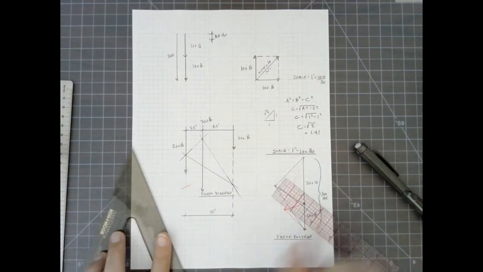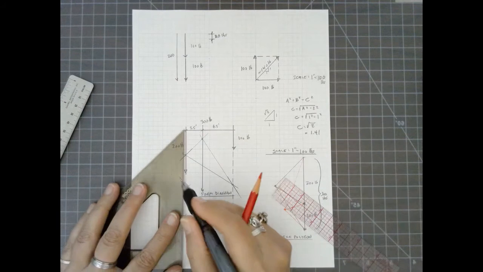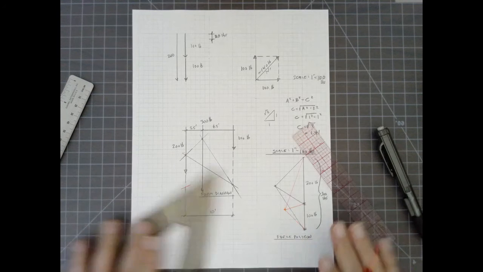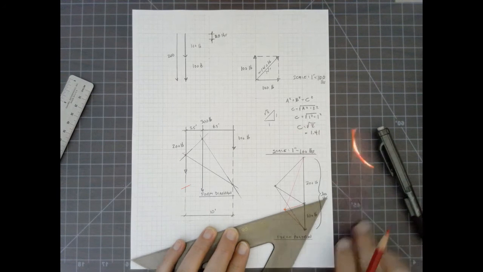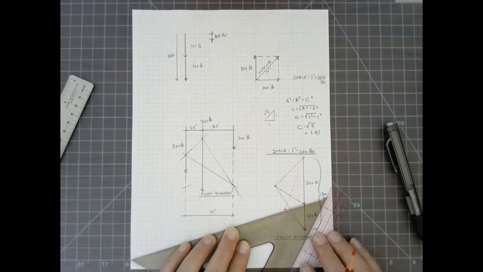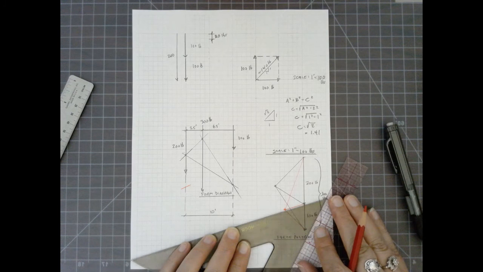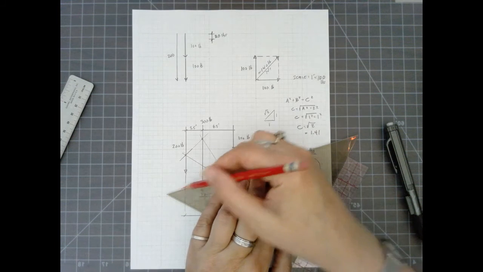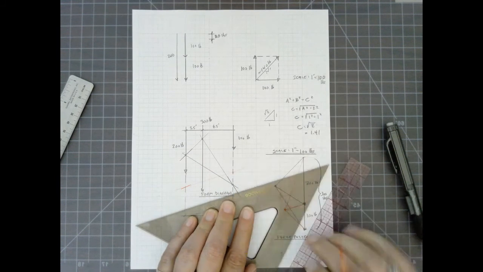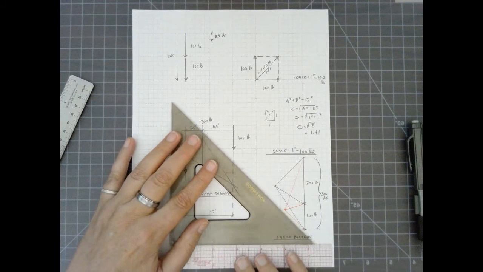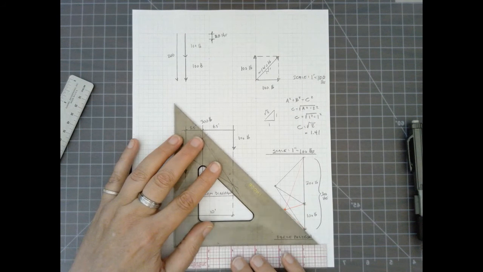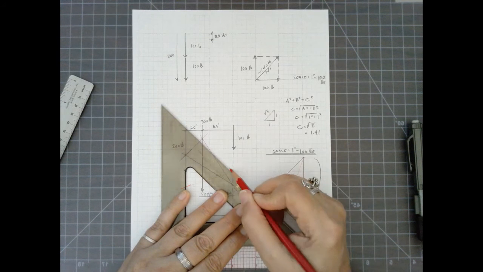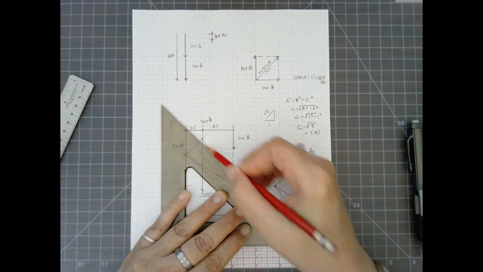Start there. It's where it crosses, again, the line of action. Then the next one, down here. Transfer that all the way across to here. And then the final one over here. That intersects here. And we extend that one up.